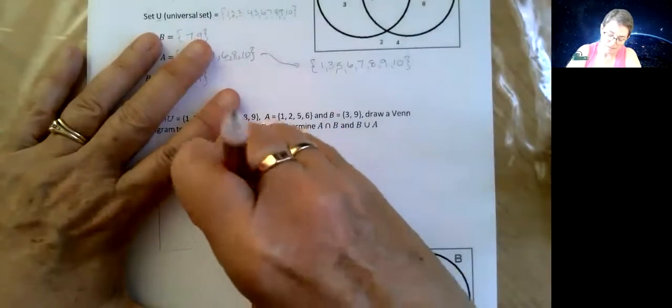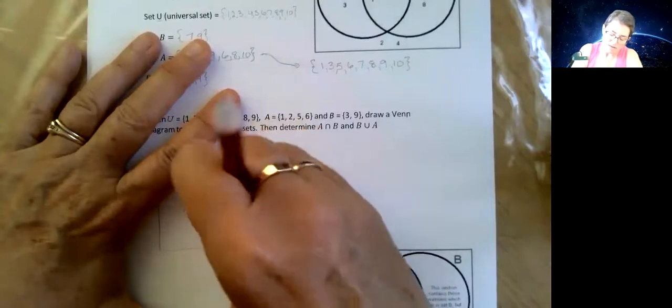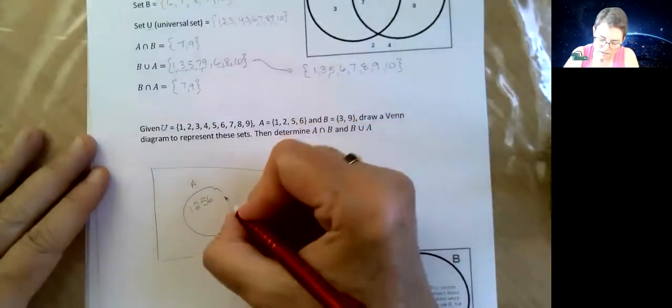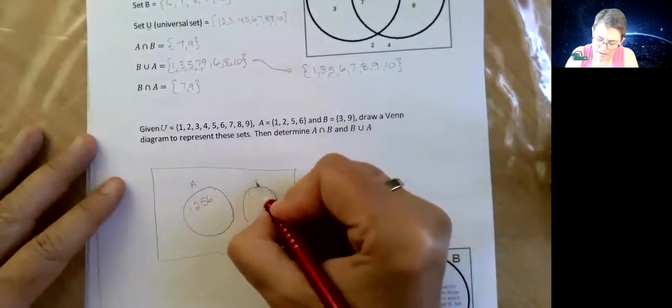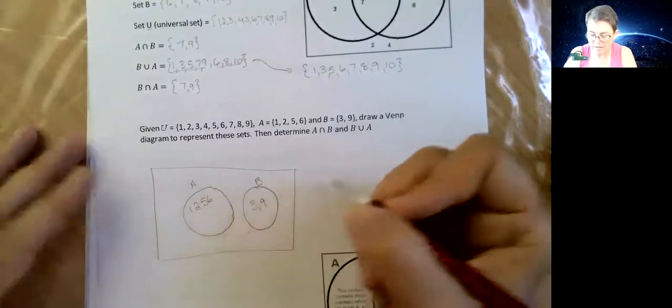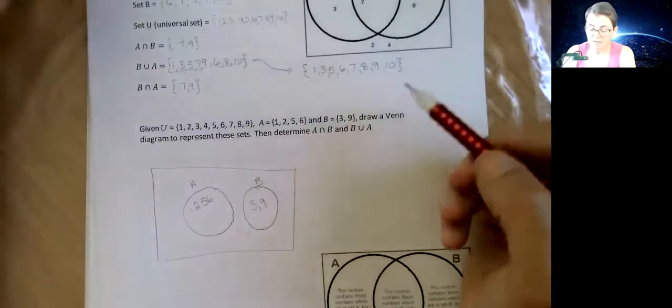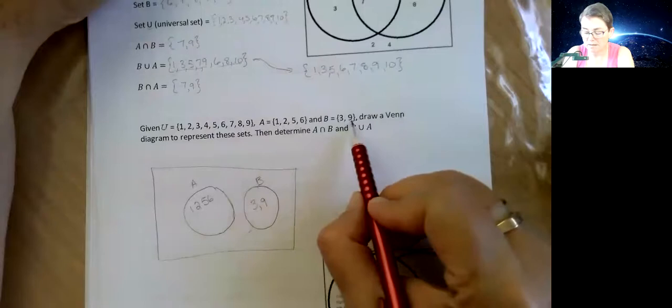But this one, not so much. Because if they don't intersect, you can't draw them as intersecting circles. You can't have blank parts. So they are indeed mutually exclusive. An easier way to do it is if you look at A and you look at B, they don't have anything in common.